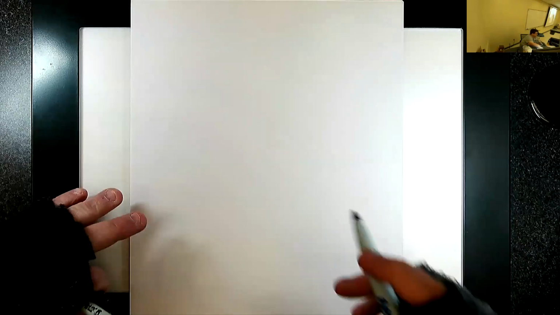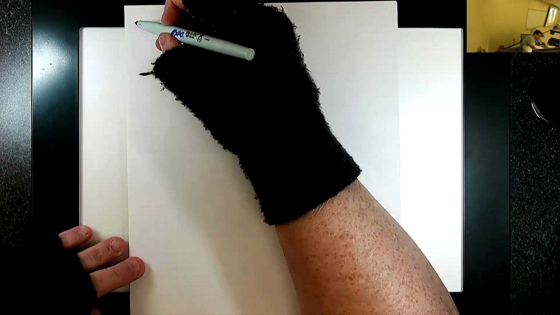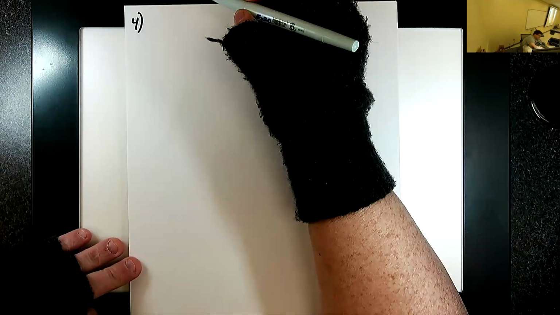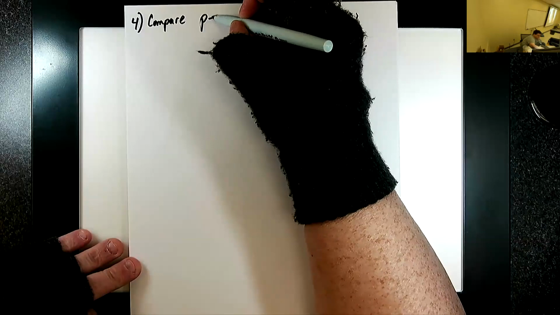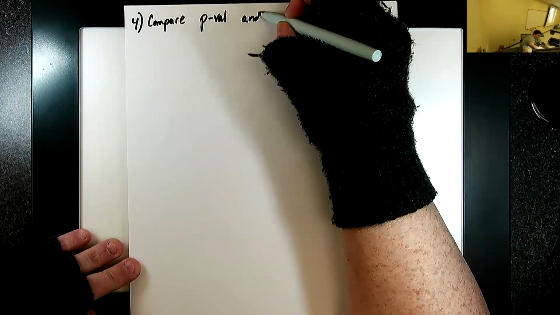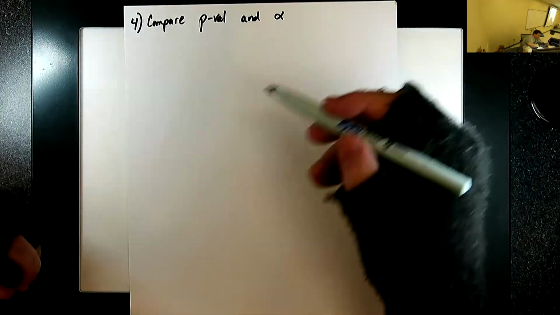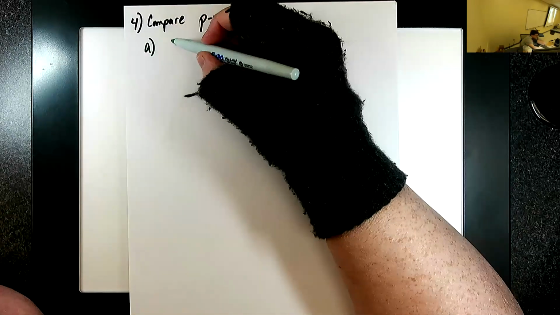Step 3, I just said, was get the test stat and p-value. Step 4 is where the decision making really, well, in step 1 you had to decide what H naught and HA are. Step 4 is where the next part of the decision making process comes. You're going to compare p-value to alpha. You're going to have two possible outcomes. Outcome A.